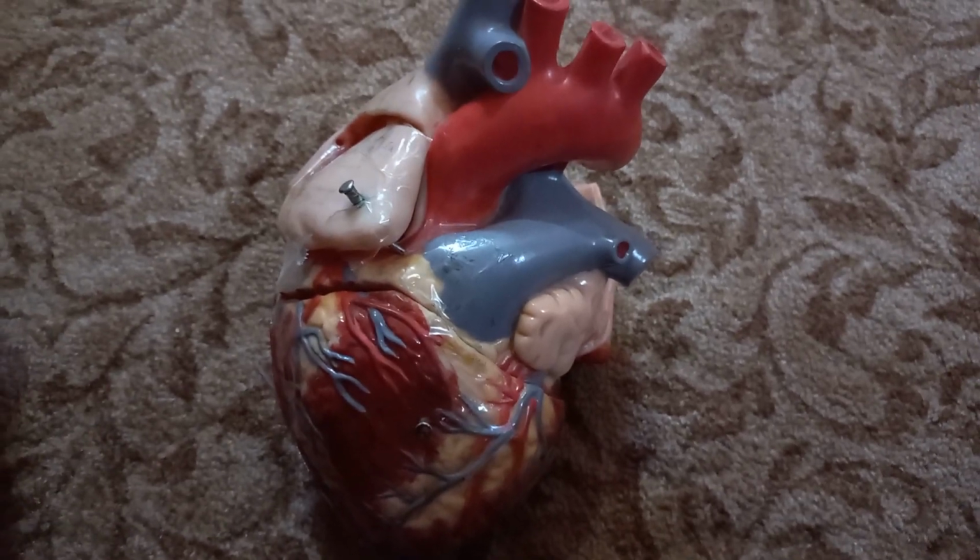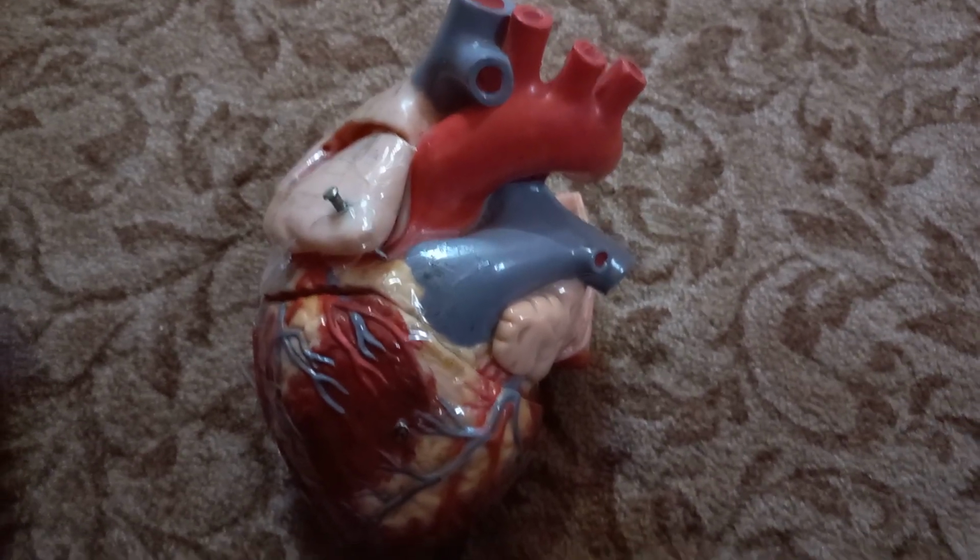Hello everyone. Today we will be studying the internal structure of the heart.